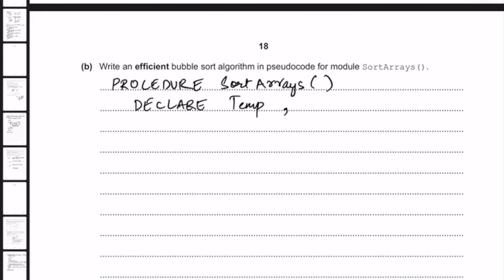Then we'll also need a variable that reads through all of them.